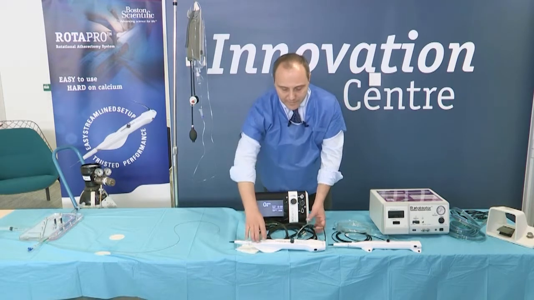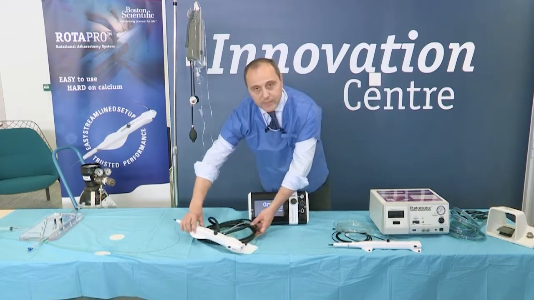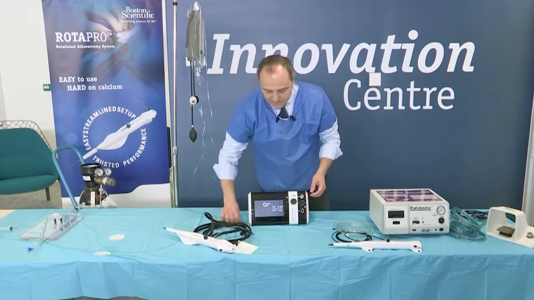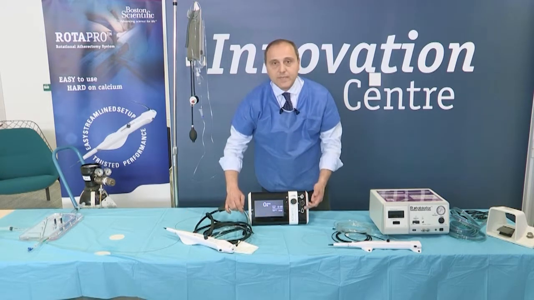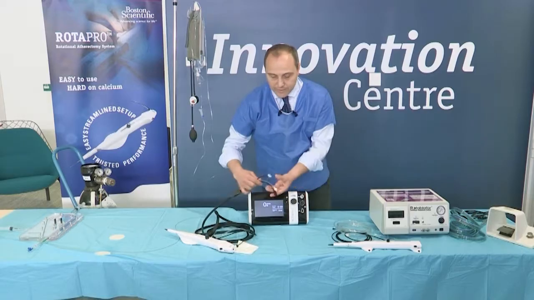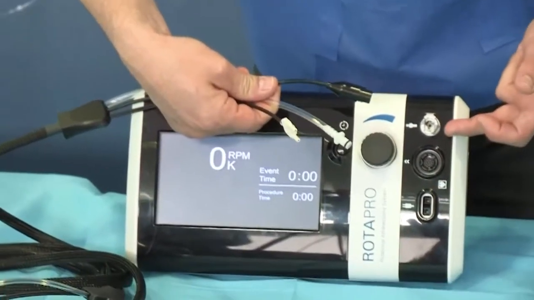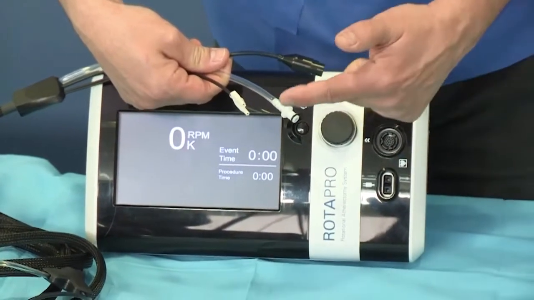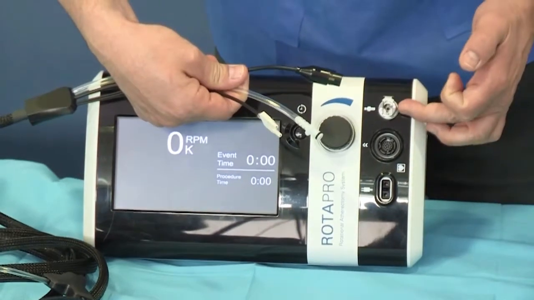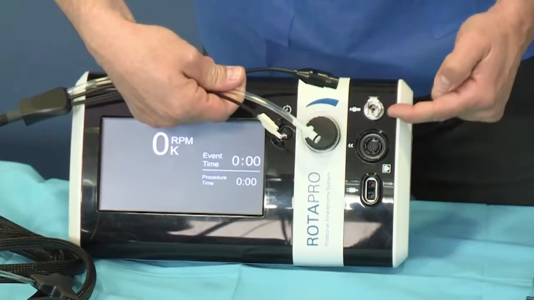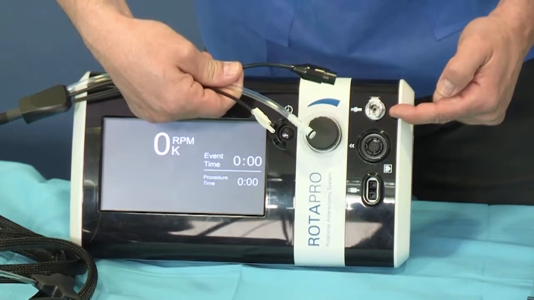As I mentioned before, the connection between the advancer and the console has been made much easier for the cath lab staff. And if we just look at the advancer, we can see that there is no way we can make mistakes in doing the connection, as the ports for the cables have been made so different and so unique that anyone can do this connection without mistakes.